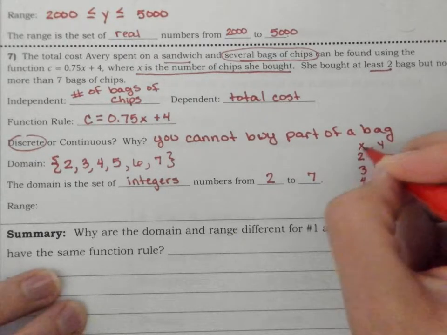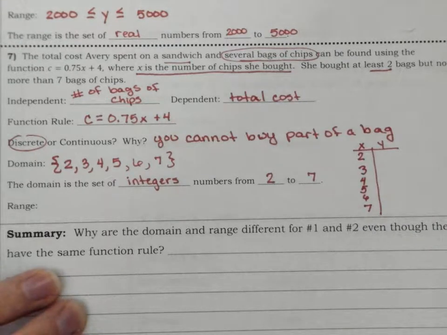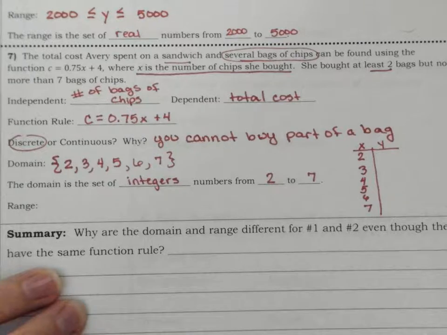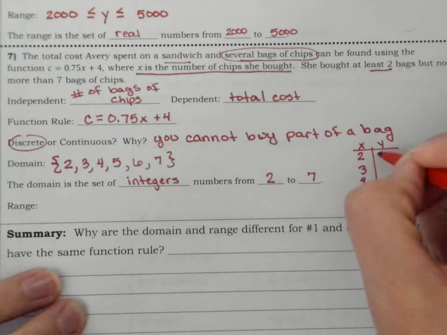And so this is your X, this is your Y. And I would just go to your calculator and you would type in 0.75 times 2, and then you add 4, you get 5.5.